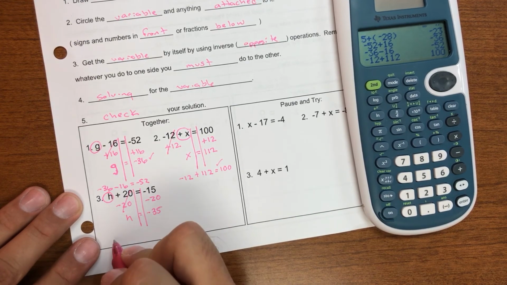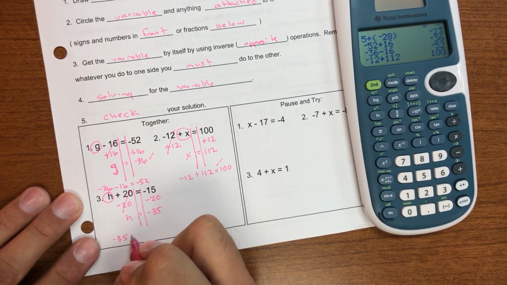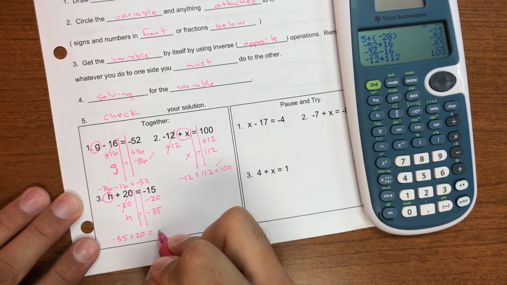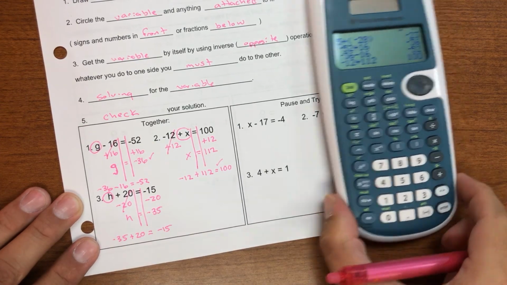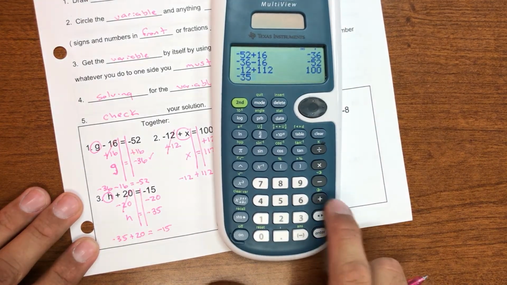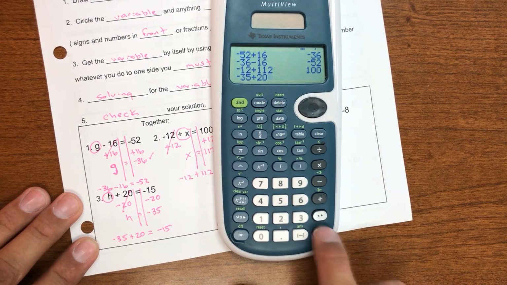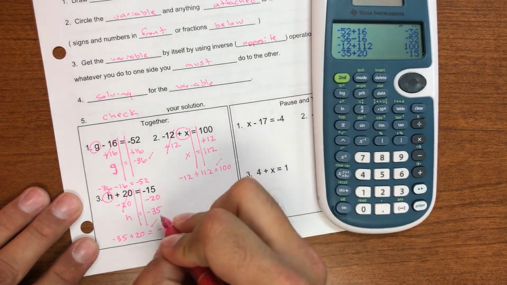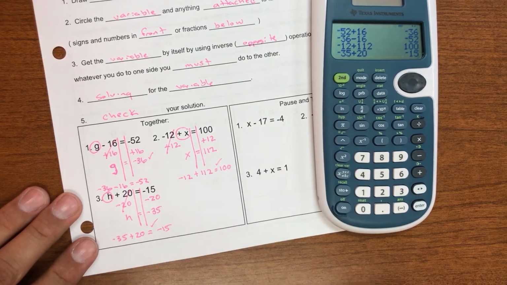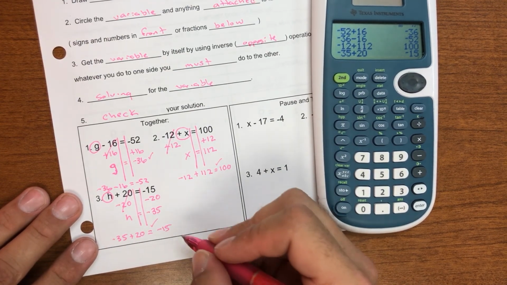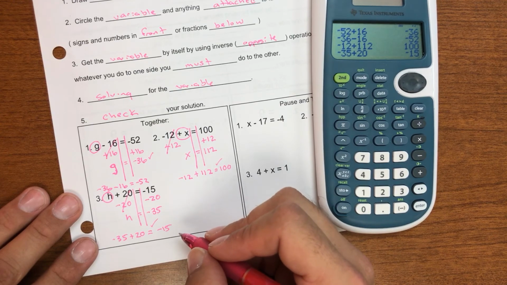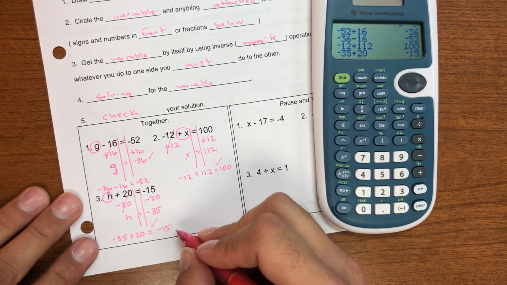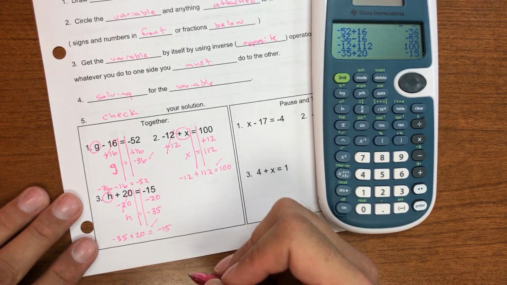I think that h is equal to negative 35. So I'm going to plug it back in. Negative 35 plus 20, I want that to equal negative 15. So we'll put negative 35 plus 20, hit enter, and it does equal negative 15, like I wanted it to. So I'm confident that this is the correct answer. I double checked my work. I know that the bridge isn't going to collapse, right? We talked about that yesterday. I feel comfortable with this answer. I'm going to do well on that test.